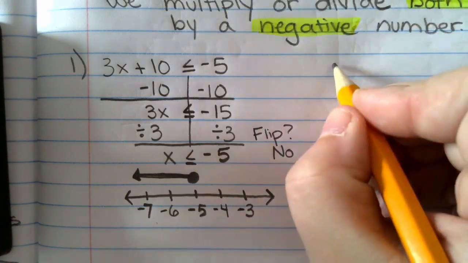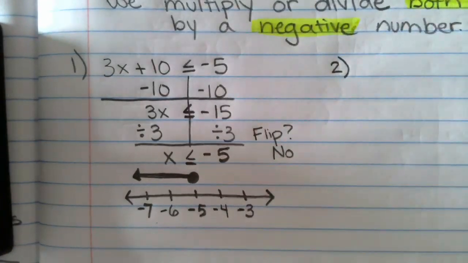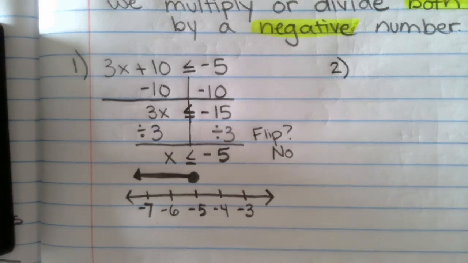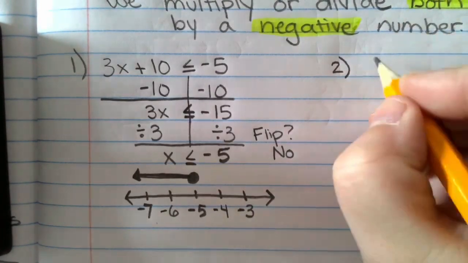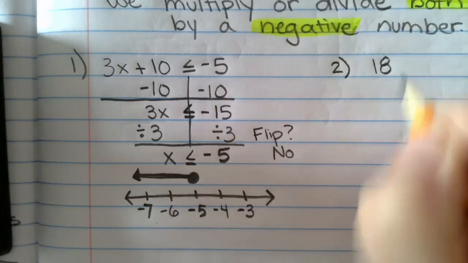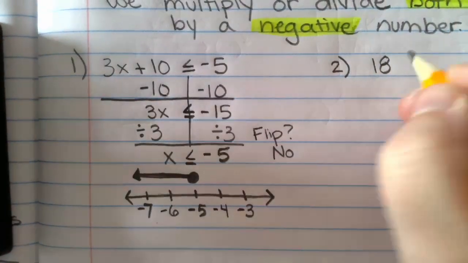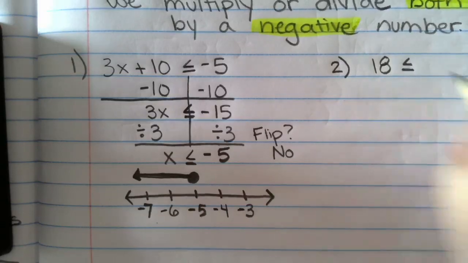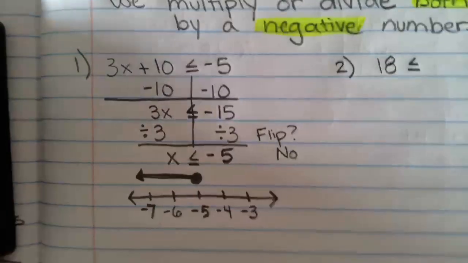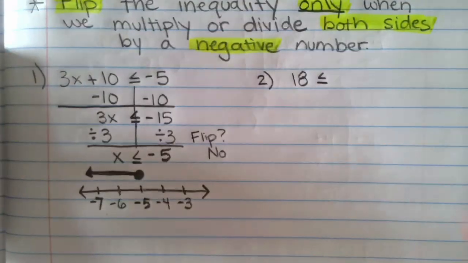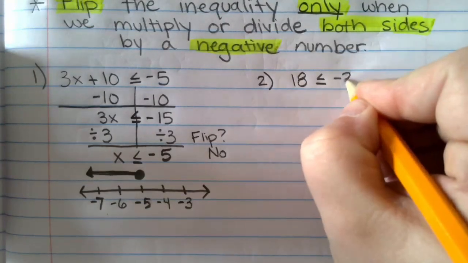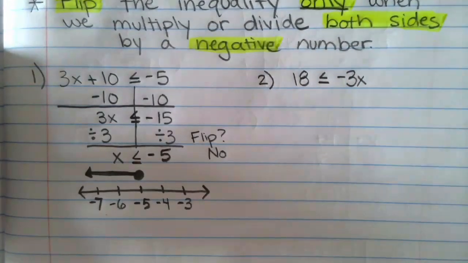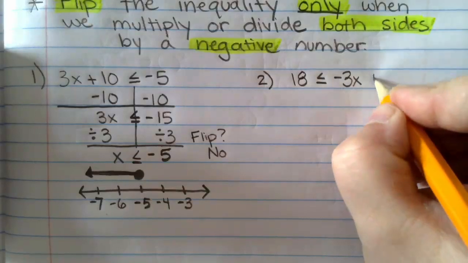All right, number 2. They are doing so good. We have 18 is less than or equal to negative 3x plus 6.